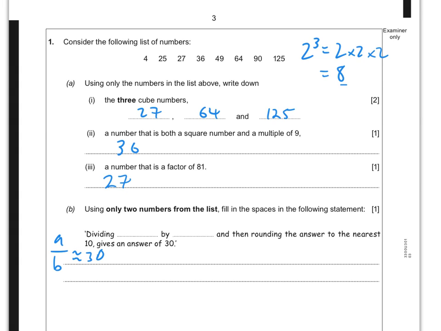So again, you might want to just try a number of different examples here. For instance, if you looked at doing 25 divided by 4, you would get 6.25. So we need something with a bigger number, which would result in a larger answer than that. And the number you are looking for is 125 divided by 4, which would give you an answer of 31.25. So this is approximately, when rounded to the nearest 10, 30.